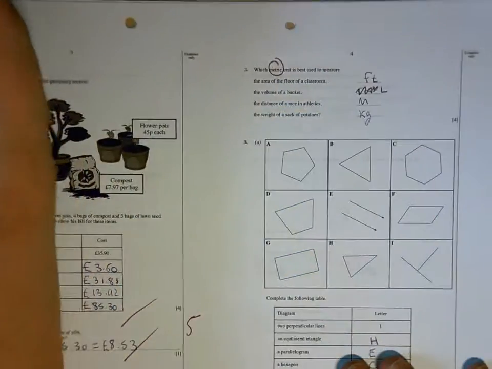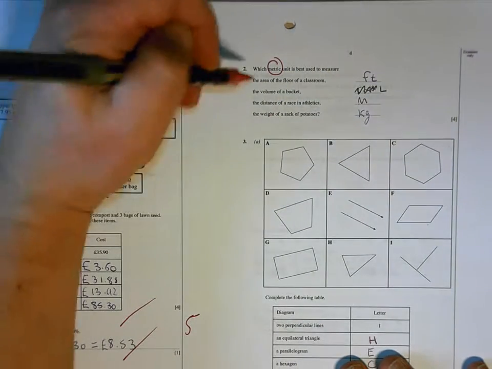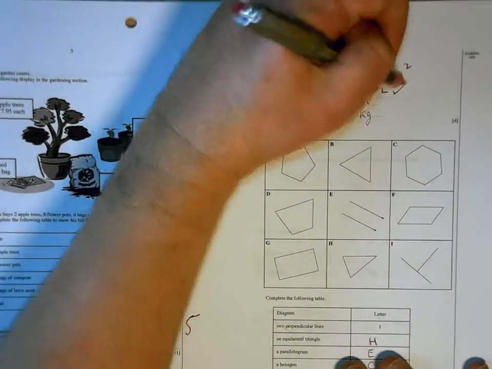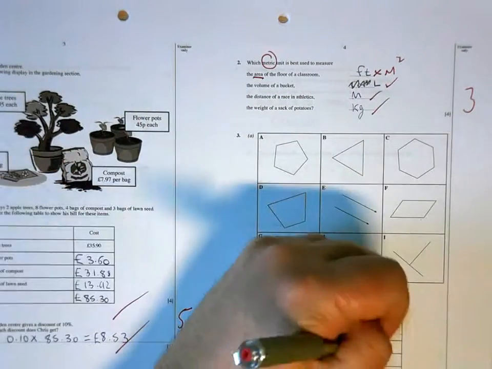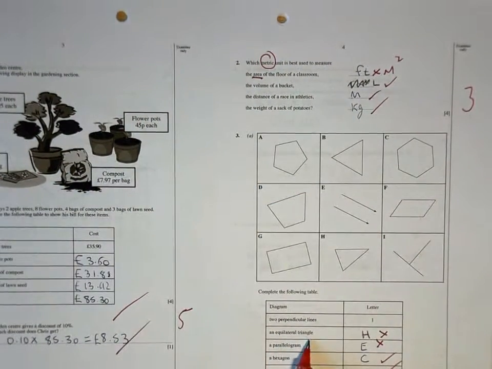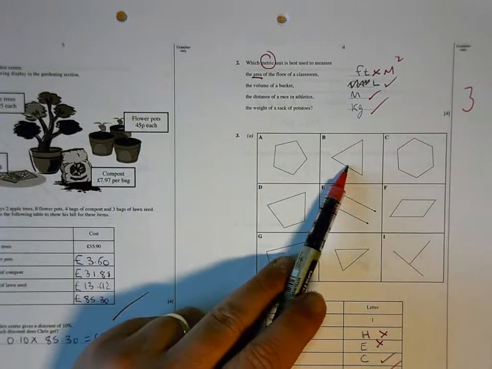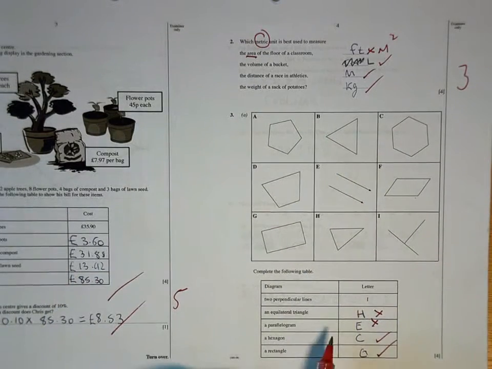Metric is what we're looking for. Feet are imperial, so we're looking for meters, but we're also talking about area, so you're looking for meters squared. That's correct, that's correct, that's correct, so that's good. Wrong, wrong, right, right. Equilateral triangle, that's isosceles triangle, two sides are the same. Equilateral triangle is B, all sides are the same.